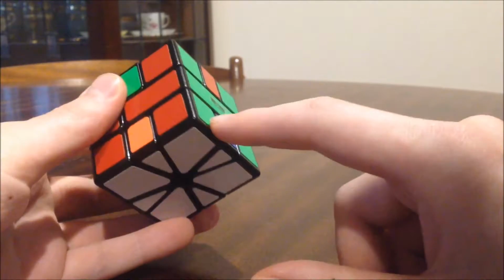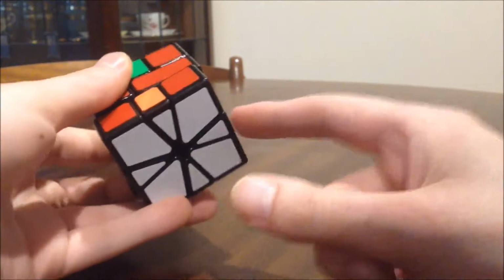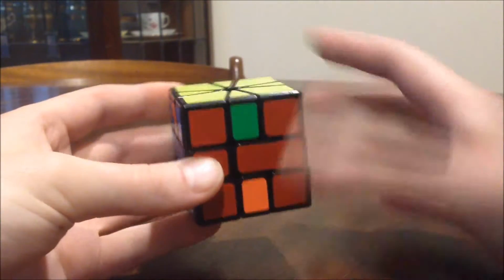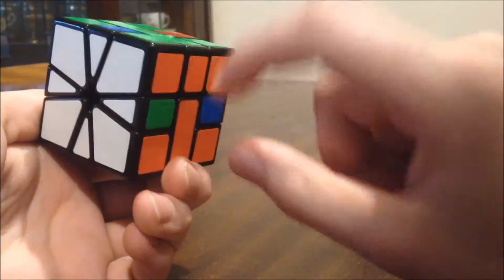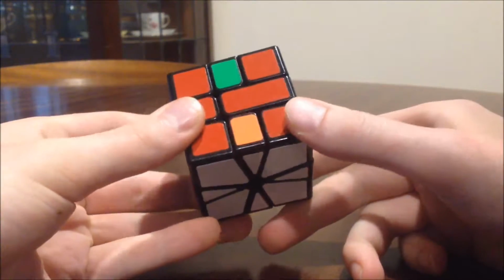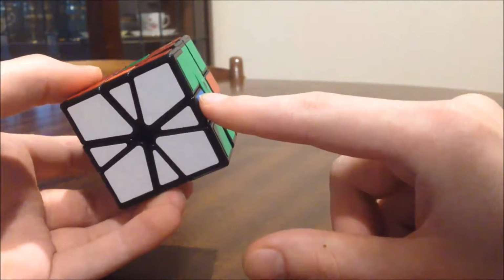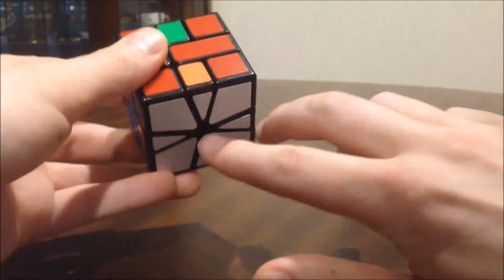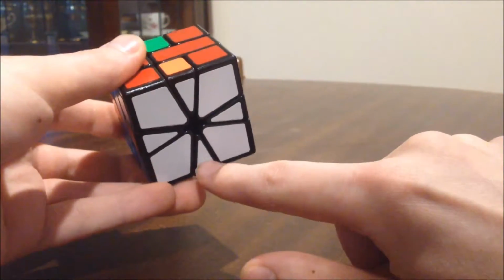For example, if you want to get this green one into here, then you'll hold this green at the back. Then when you do the algorithm, it will put that green into place and that blue will come over to here. So hold the two pieces that you want to swap, this and that, kind of at the back; this one's on the right and this one's at the back.